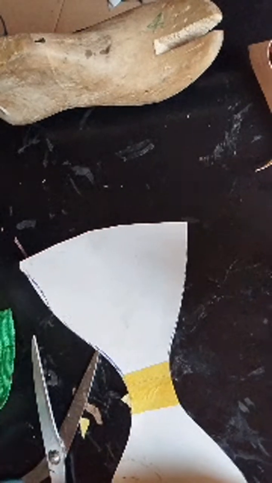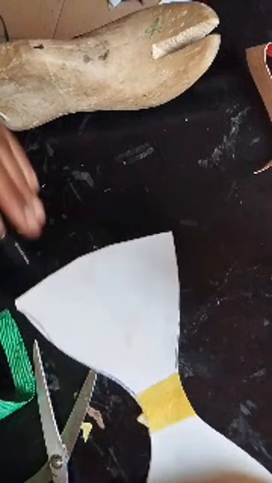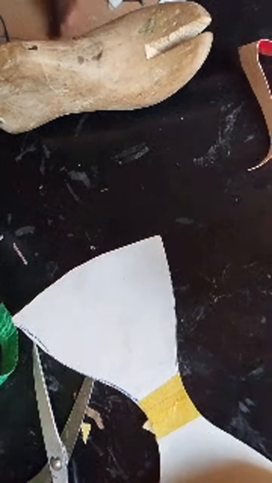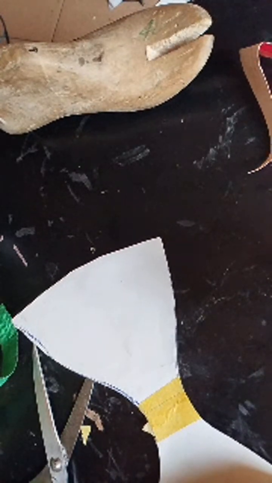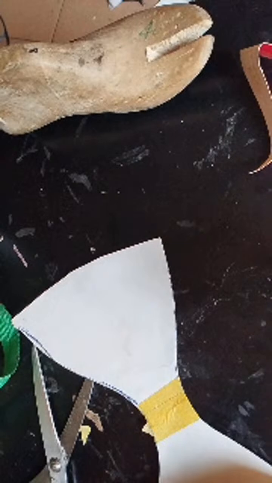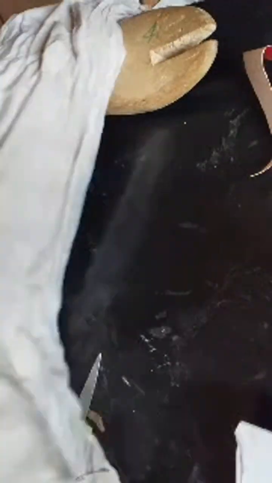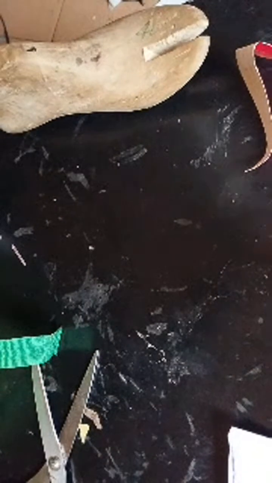Oh, I need to put that white fabric. No, the white one at this corner. Yes, just give me that one. Okay, let me try and use something like this to cut it for us to see.